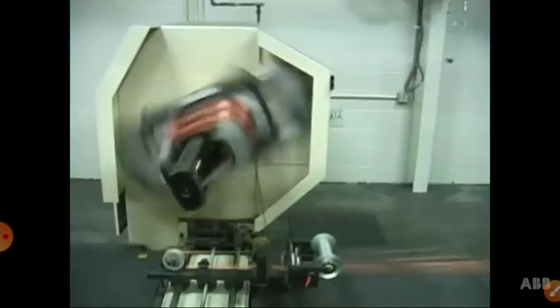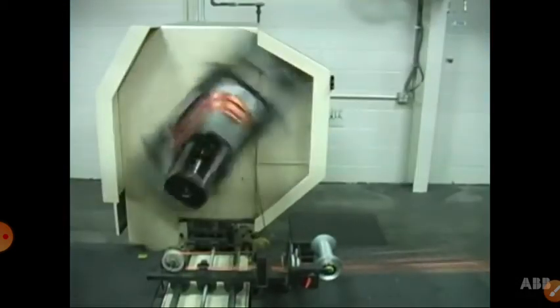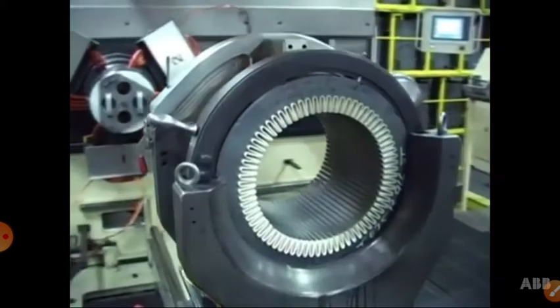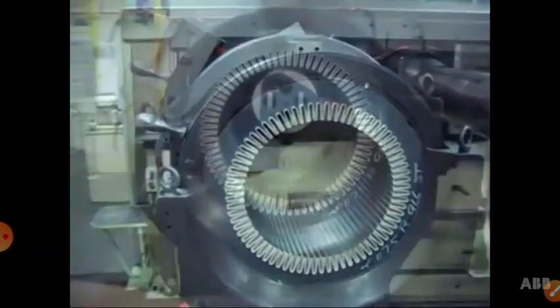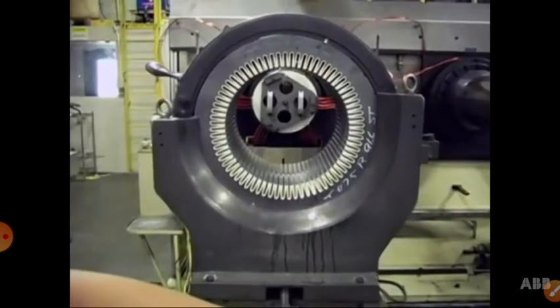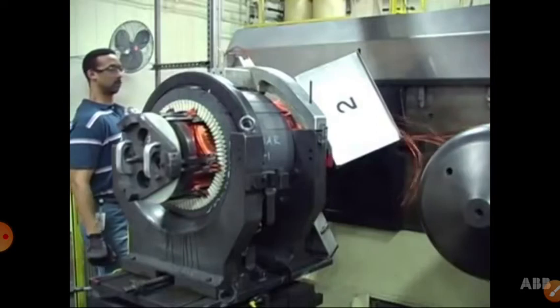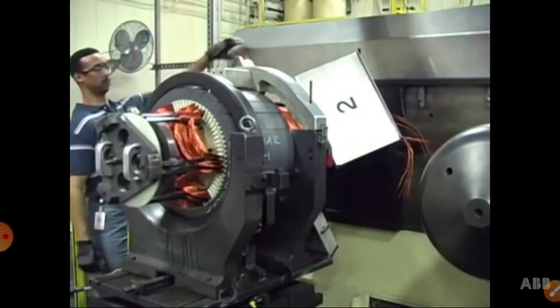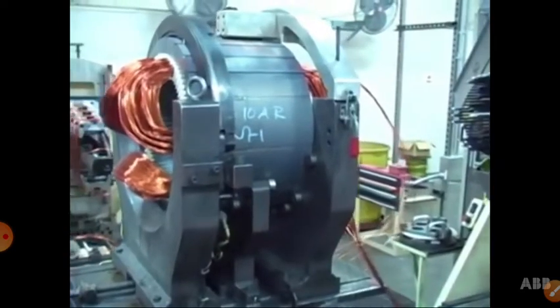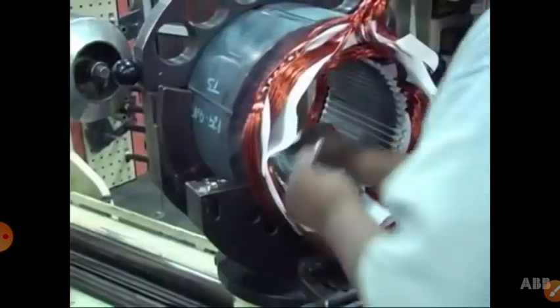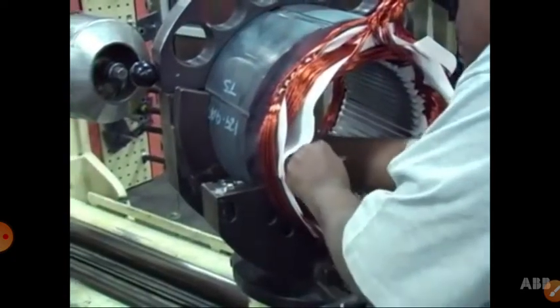Rotation pulse, a winding machine. So in the winding machine also, you can see here how the coils are being made, and you can see the armature of the induction motor. So they are going to wind the windings. How are these windings wound? What are the different methods?